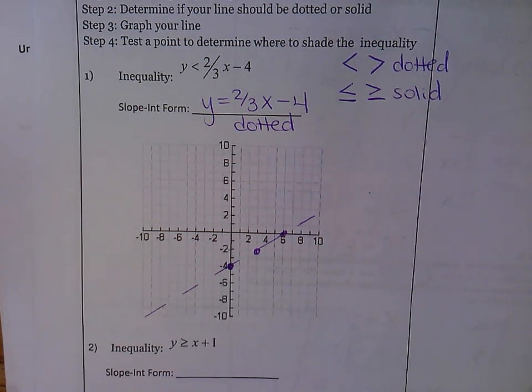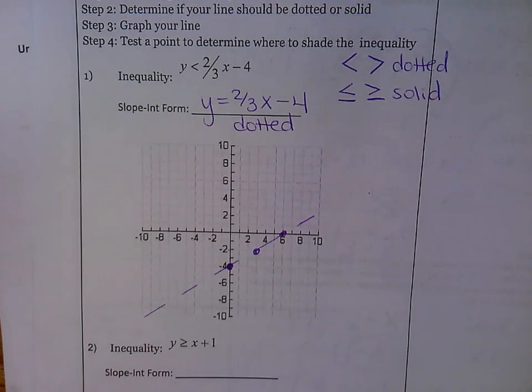Okay, then step 4, now I have to figure out if I'm going to shade the triangular region that's above or the triangular region that's below. So there's 2 ways you can figure out where to shade. I just like to read the inequality out loud. Y is less than 2/3 x minus 4. So if y is less than, where are the y values smaller than the purple line? Below it, right? These are the y values that are smaller. These are the y values that are bigger. So I'm going to shade below.